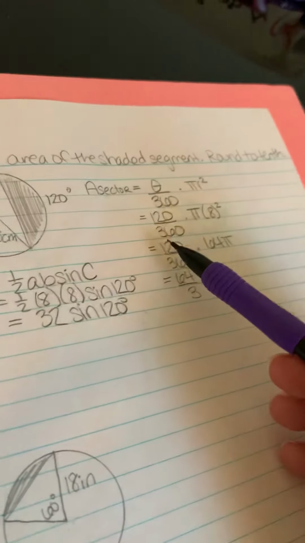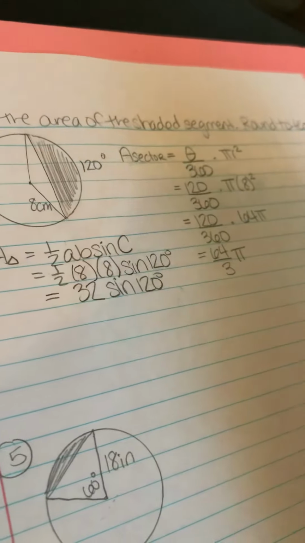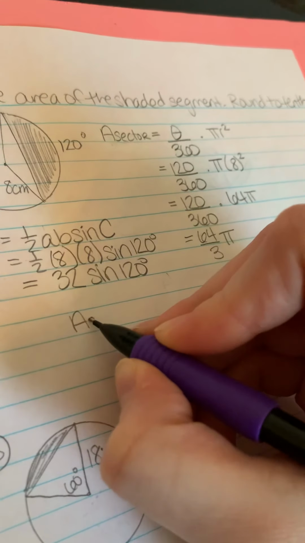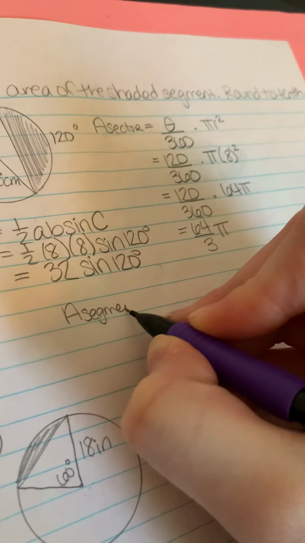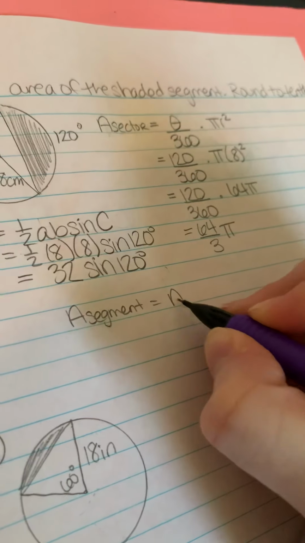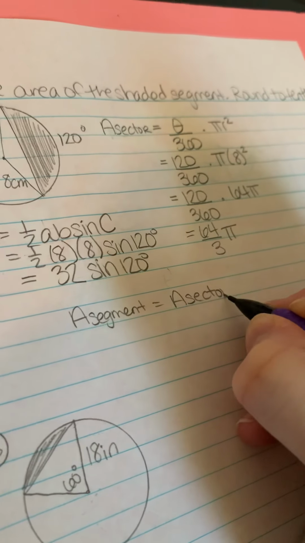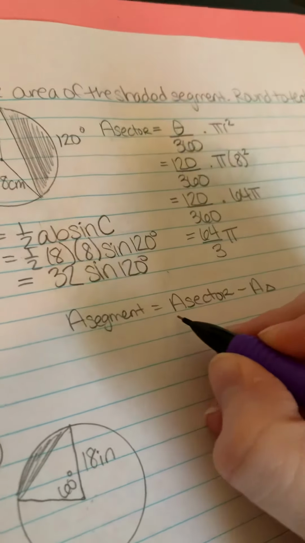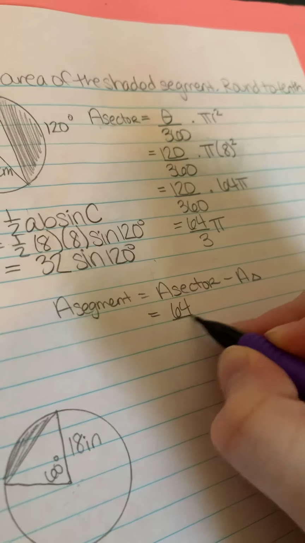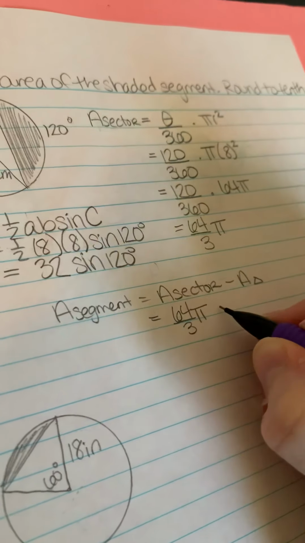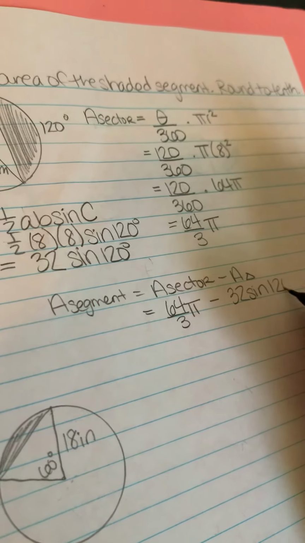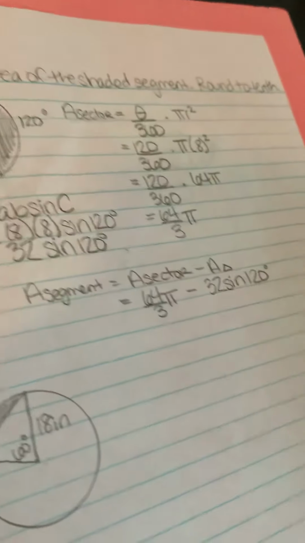Okay, so I have area of a sector, I have area of the triangle. Now in order to find the area of the segment, I have to subtract. So area of a segment equals the area of the sector minus the area of the triangle. So 64 thirds pi minus 32 sine of 120 degrees.